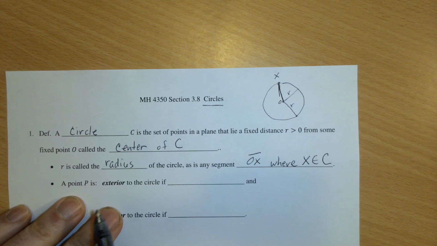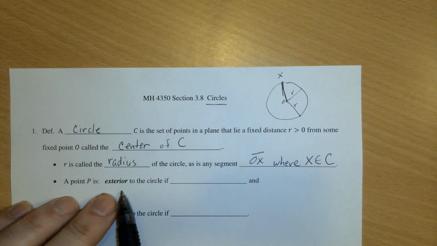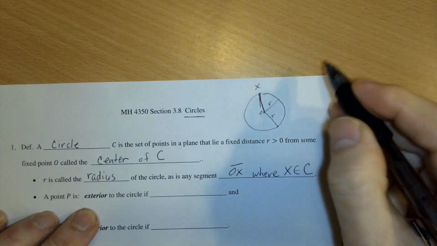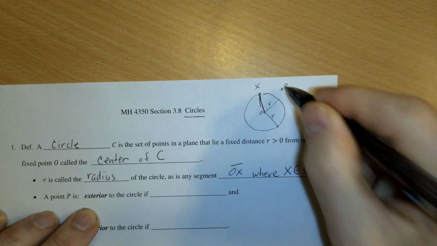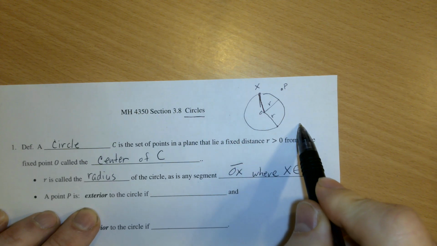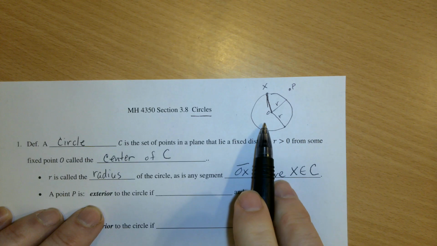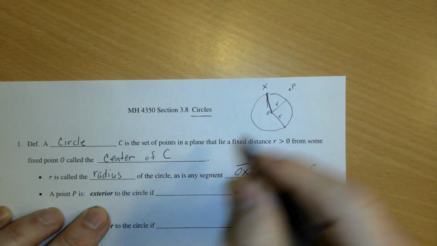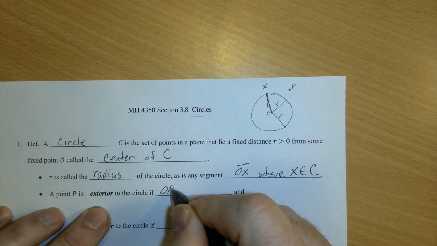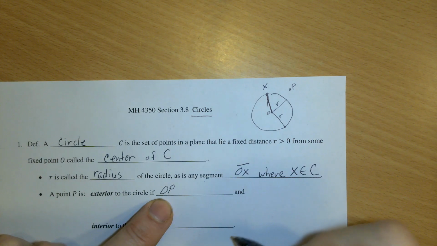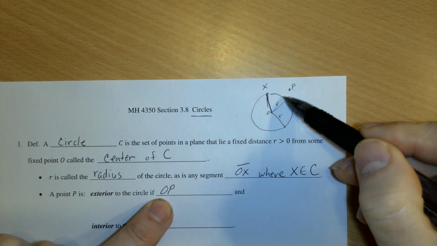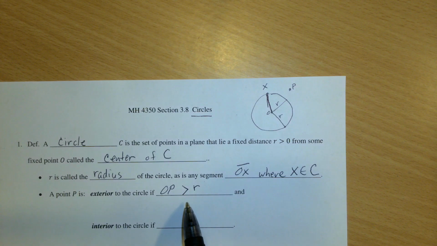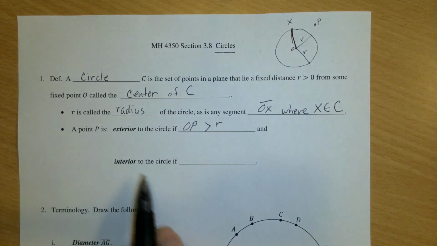Okay, so a point P is called exterior to the circle. You can probably guess what that means if it's somewhere out, say here, or maybe over here, or here, or here. And the precise way to state that it's exterior to the circle is simply by saying the length of the line segment OP, from O to P, is greater than r. That means it's outside of the circle or exterior to the circle.